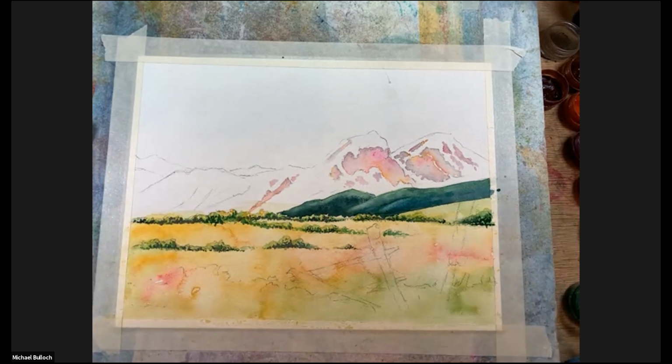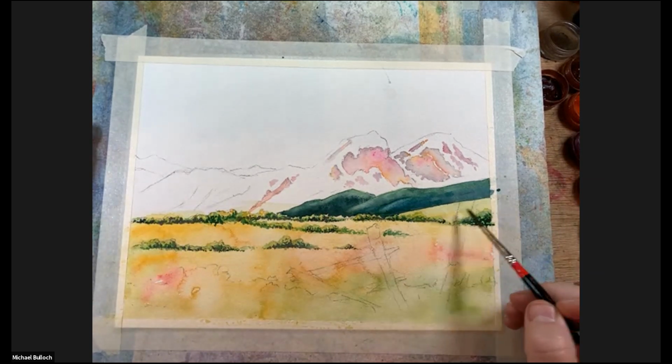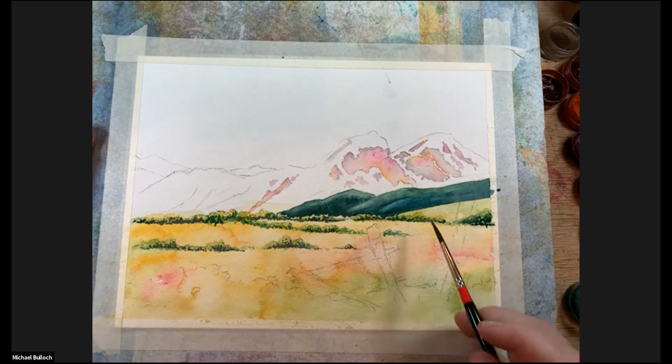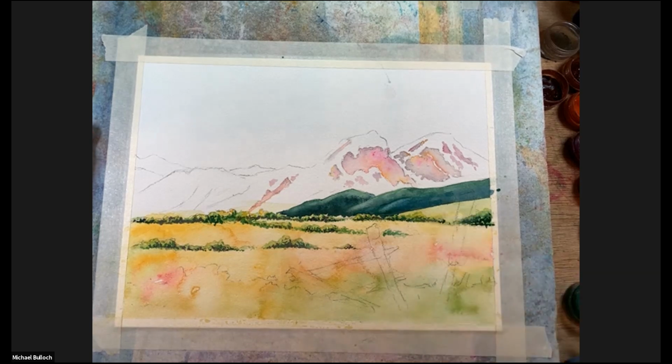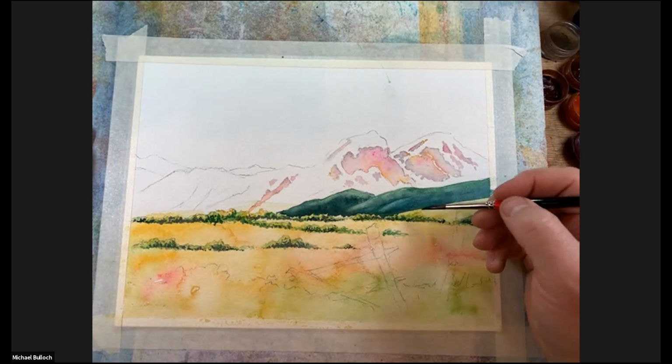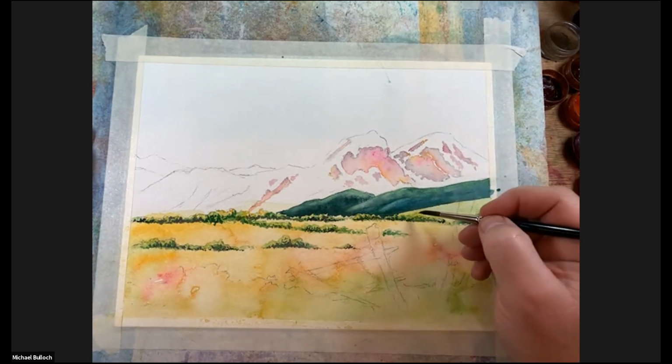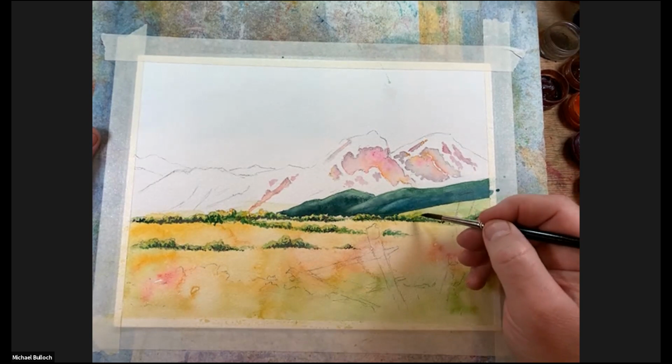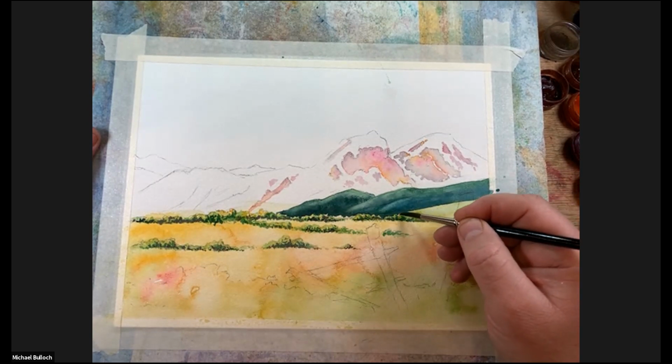Yeah. Okay, so I do want to darken this up a little bit, but I don't want it to be like this blue-green. So I'm going to come in with just a little Hooker's green, which should be dark enough. And a fair amount of water, so I don't want too much in there. And if I get a little too much, I can always add more water. But I'm going to kind of sculpt around the tops of these trees here.